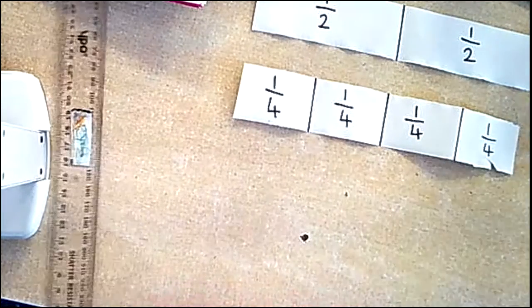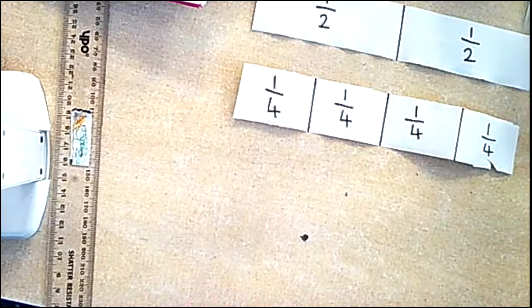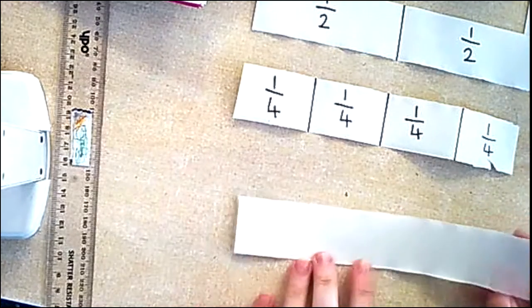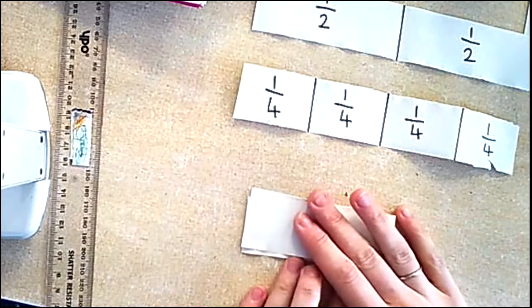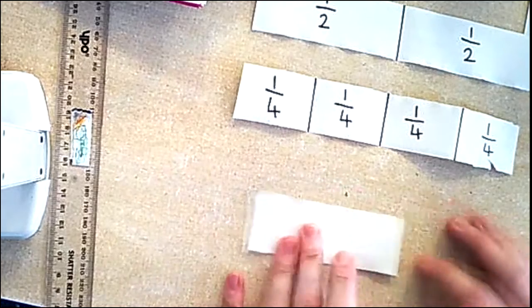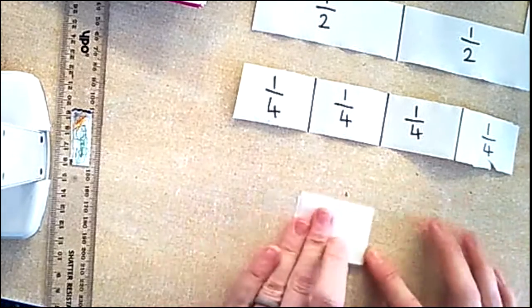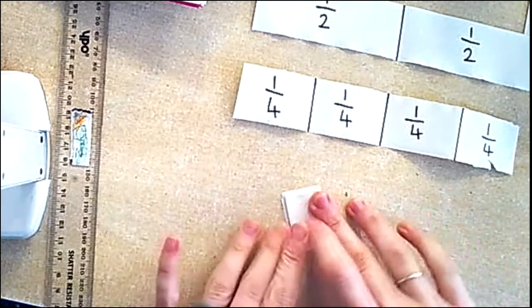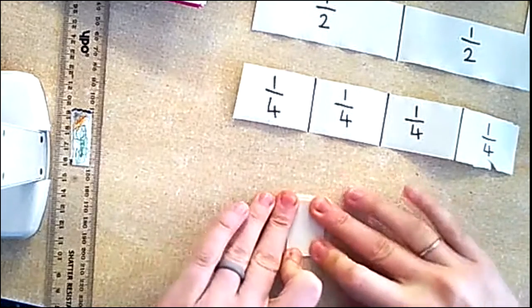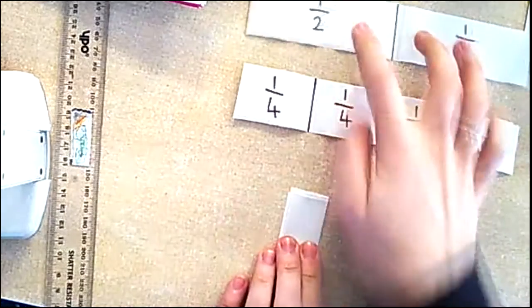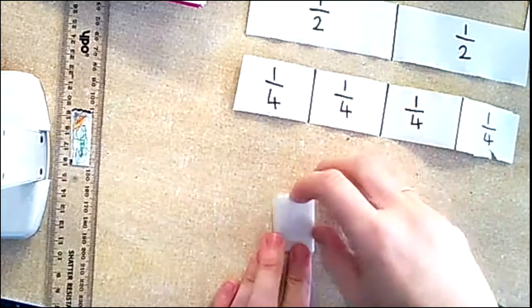Okay, and I'm back. So you now need a third strip. So get your next strip out. I want you to fold it in half again, and then in half one more time. Okay, so I wonder what's going to happen here. Well, there was 2 here, there was 4 here. I wonder how many there will be here.